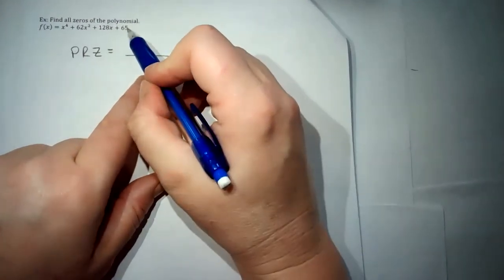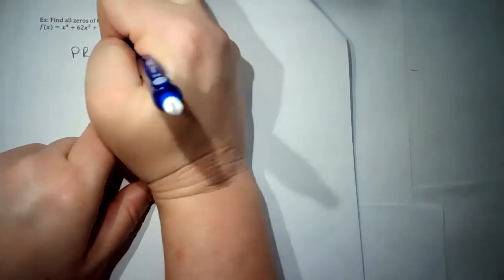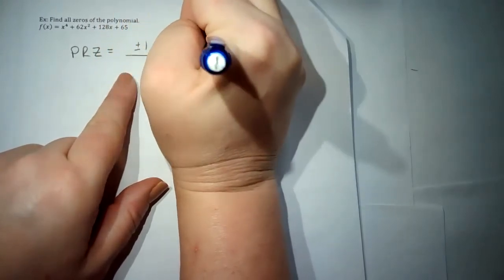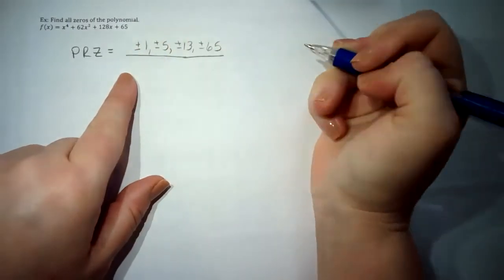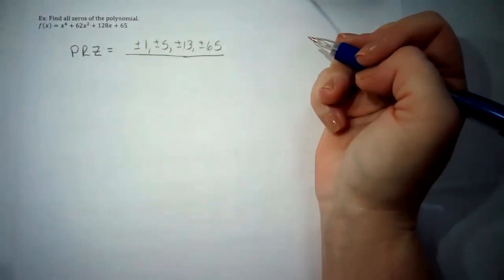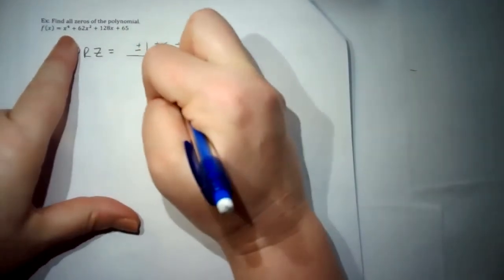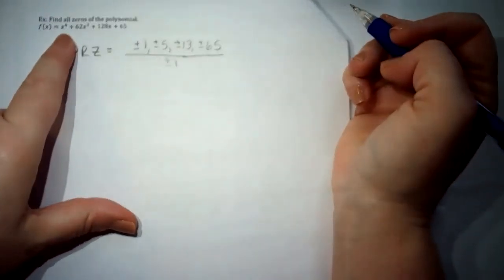We know we're looking for factors of 65 in the top. Well, I'll go ahead and tell you there are 4. And in the bottom is going to be factors of 1.